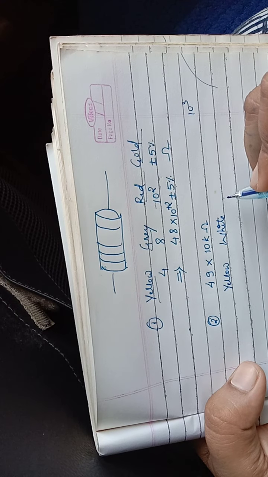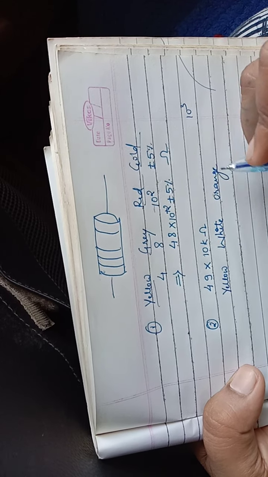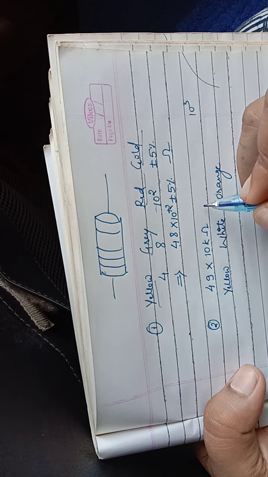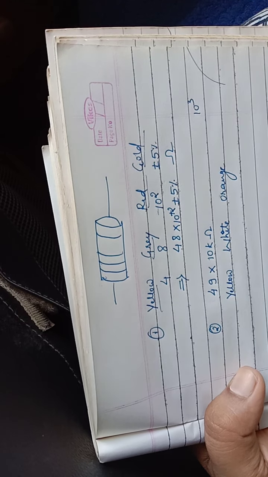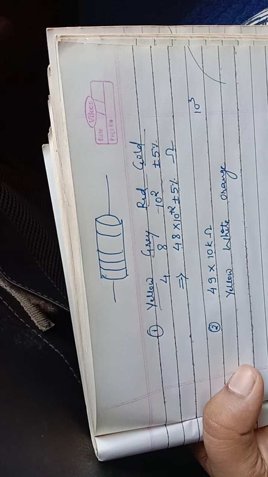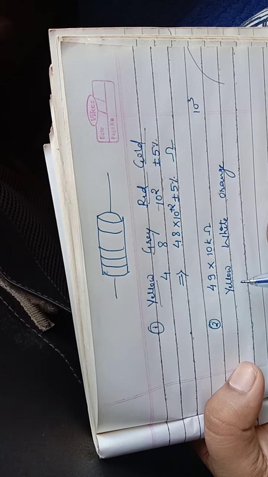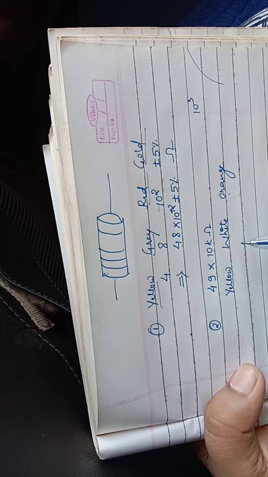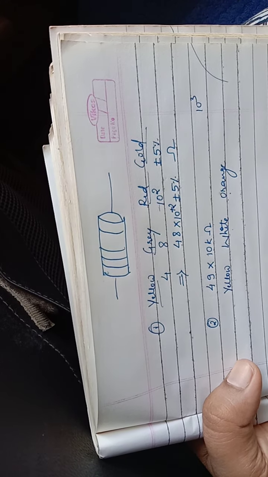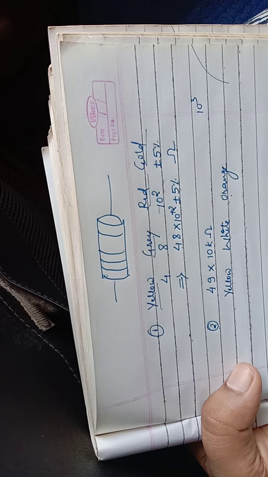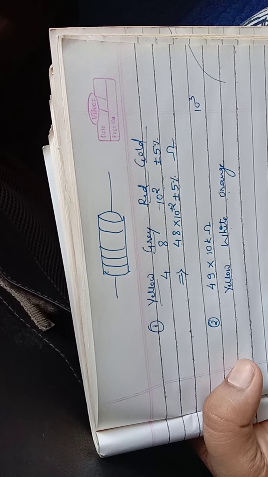So for 10 raised to 3, which color do we have there? Orange. And we don't have any further readings. We don't have tolerance here, which means the fourth band is nothing. So we don't have a fourth band over there. Okay, so yellow, white, orange is the color coding of the resistor having this much resistance. Understood? So this is about the color coding procedure.